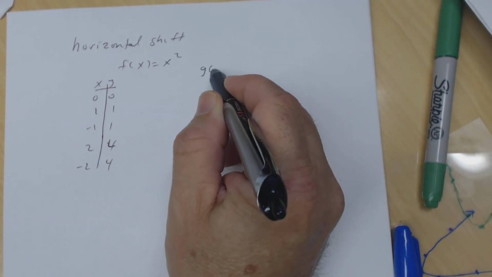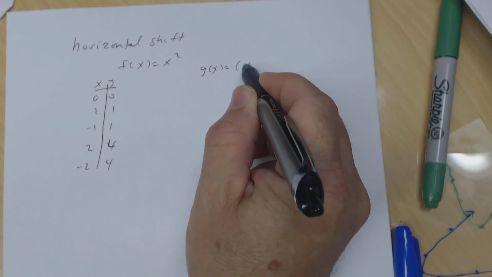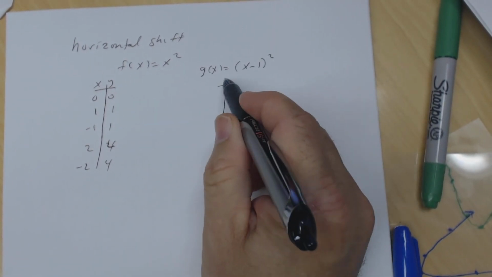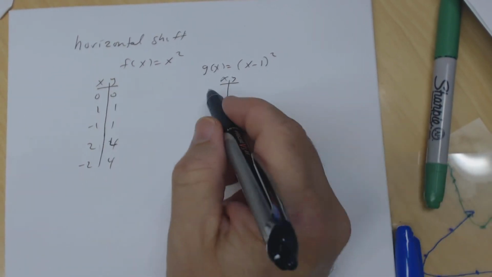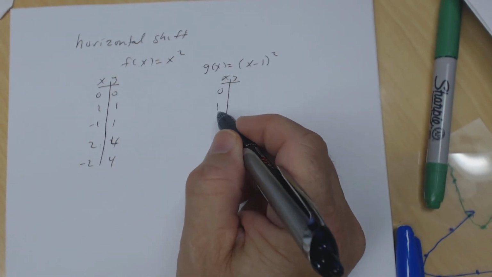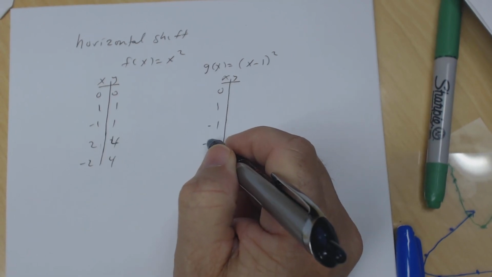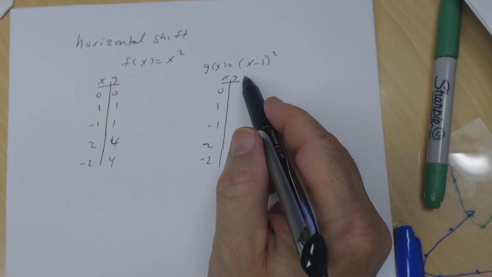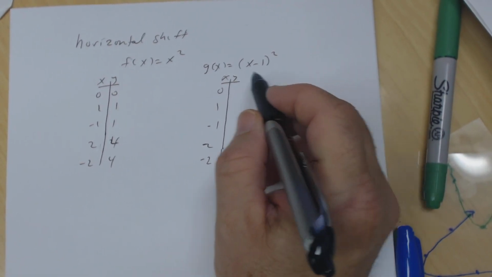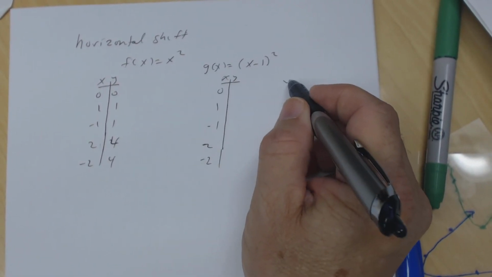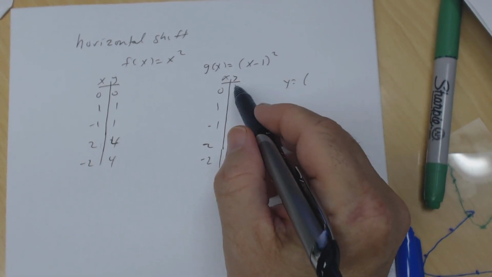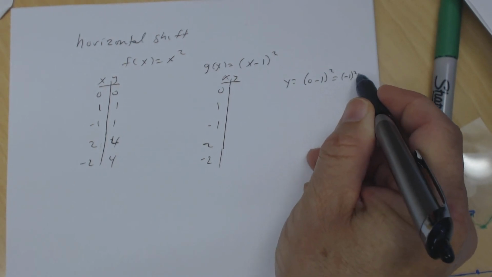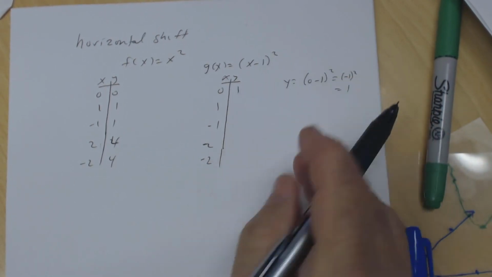Now, suppose I had g of x, which equals x minus 1 squared. Let's use the t-table, and still use the same x coordinates: x is 0, 1, negative 1, 2, negative 2. Let's determine what the y coordinate is. Remember, g of x is the same thing as y. If x is 0, I get 0 minus 1 squared, which is negative 1 squared, which is 1. So I get 0, 1.